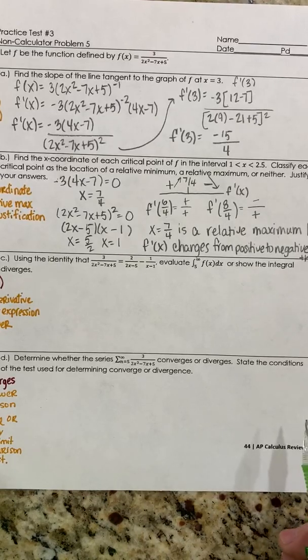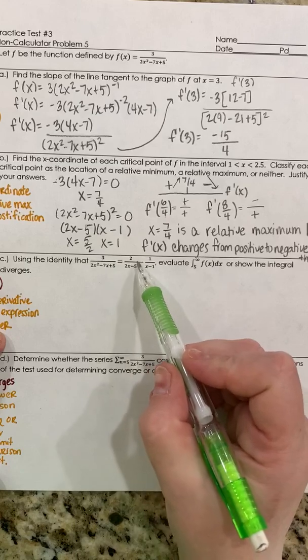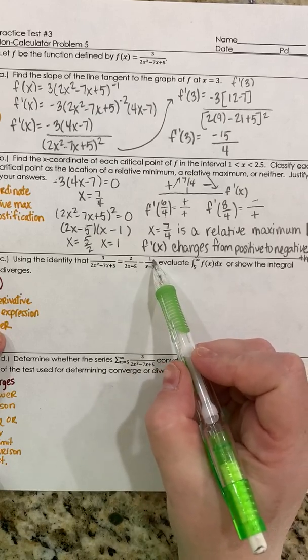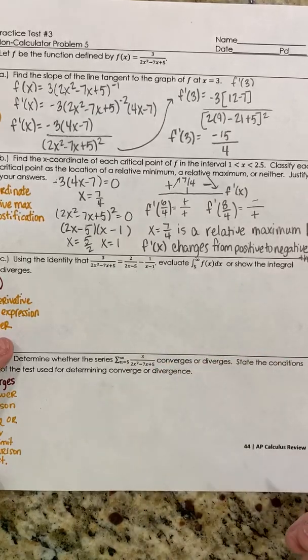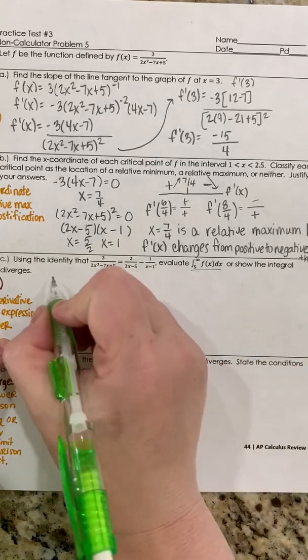Using the identity, evaluate the integral, or show that it diverges. So they already did the partial fraction decomposition for me. They're saying that this is equal to 2 over this and negative 1 over this. So the first thing I'm going to do is set this up as an improper integral.